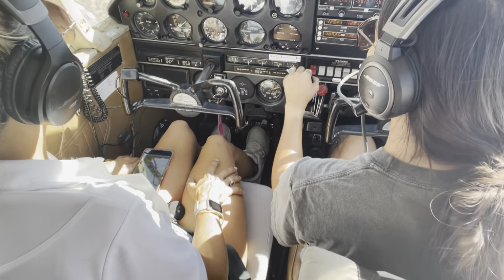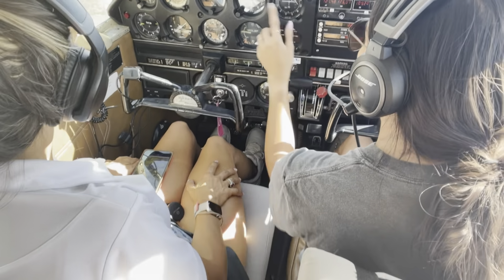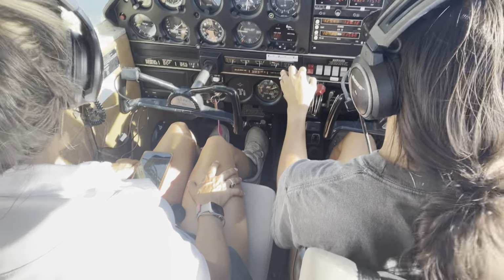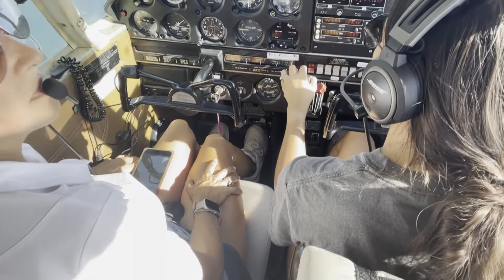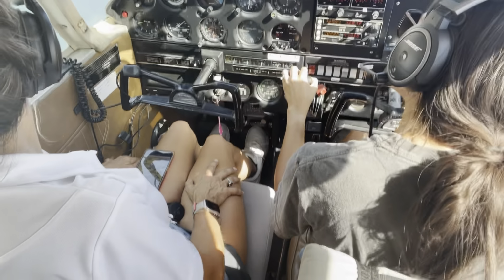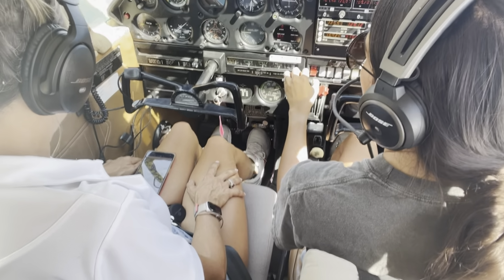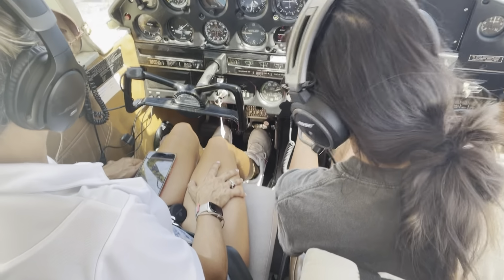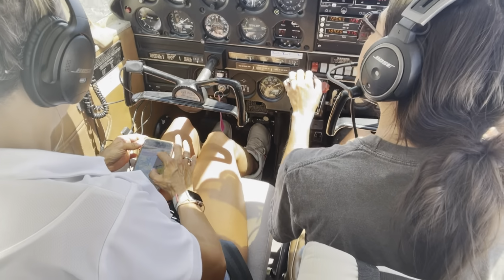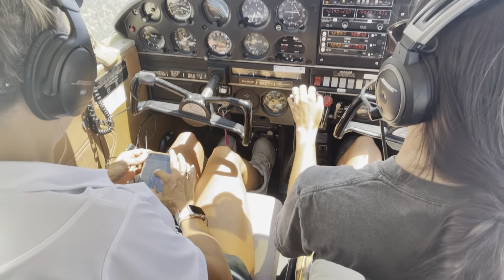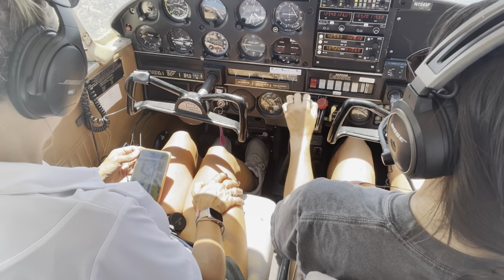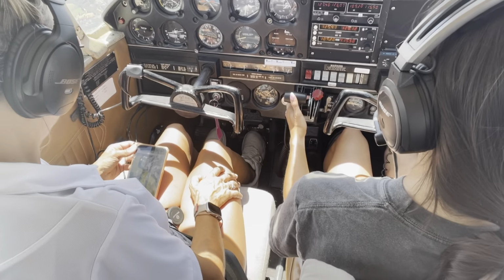I'm looking outside primarily, and I'm quickly scanning inside for my instruments, but I'm primarily outside. Keep my head on a swivel. Once I get to my rollout point, I'm going to have to take out that extra power I put in. Otherwise, once you level off, that extra power is really going to make you climb and make the plane balloon up.